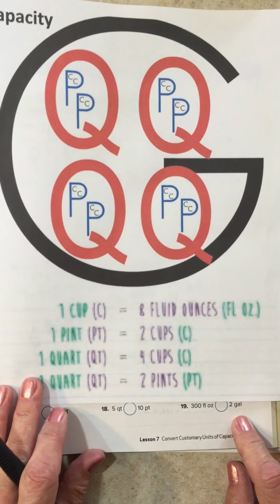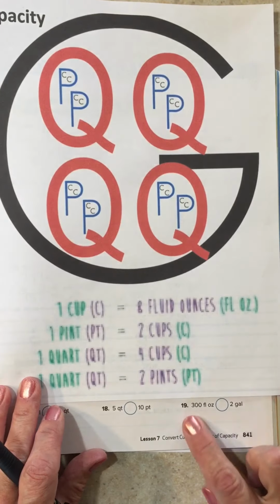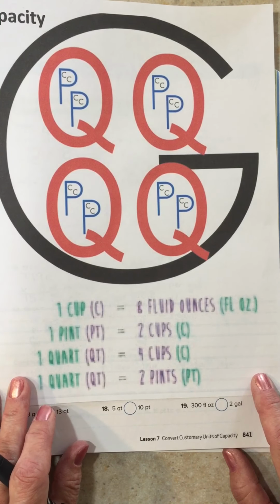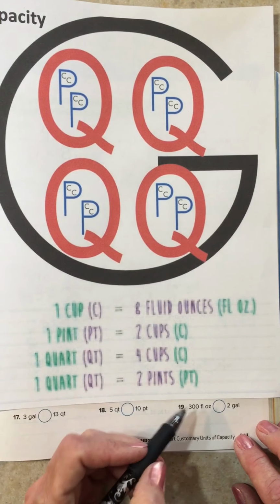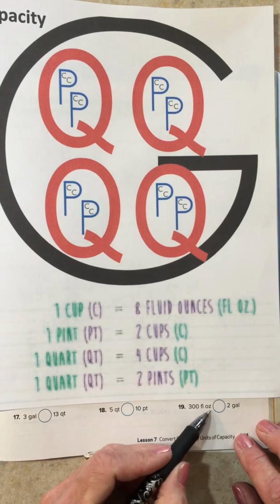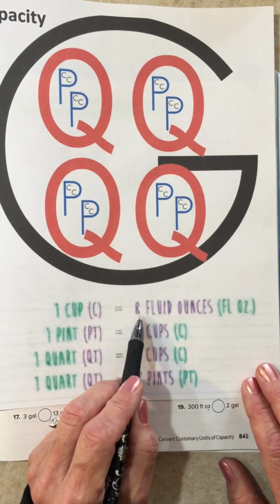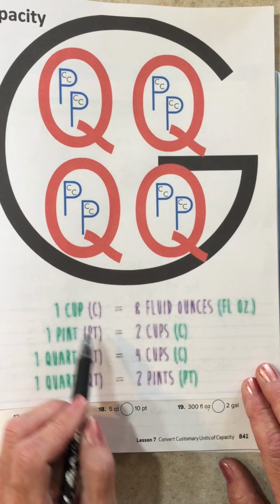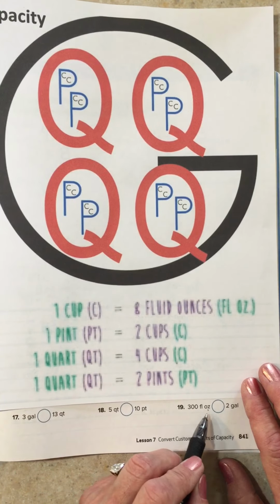Well, you need to convert it to something on both sides so they're matching. What if we convert this into gallons? We need our basic measurement. There are 8 fluid ounces in a cup. So I think we'll convert this into cups possibly and then into gallons.